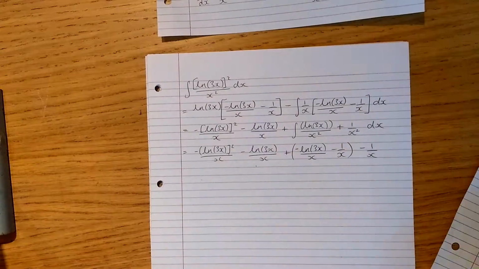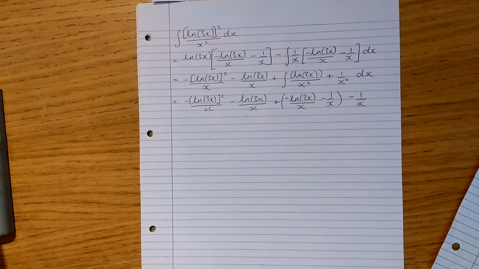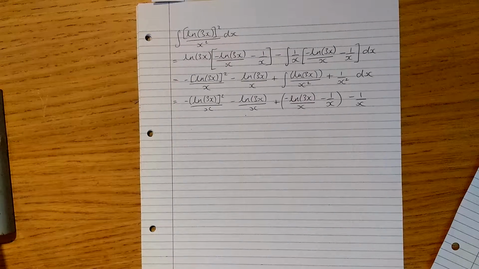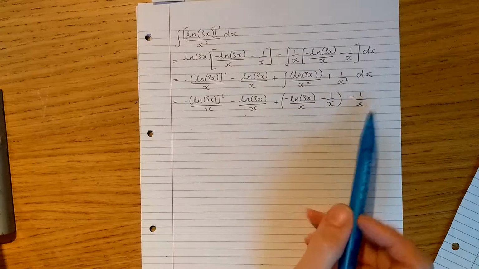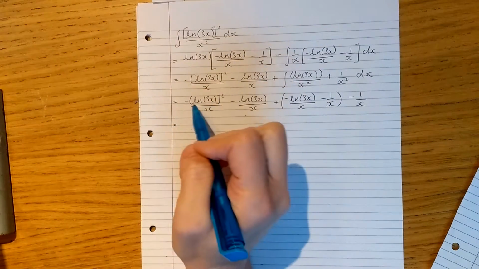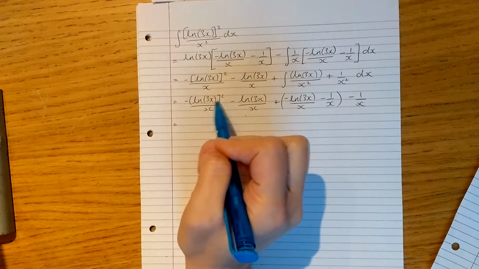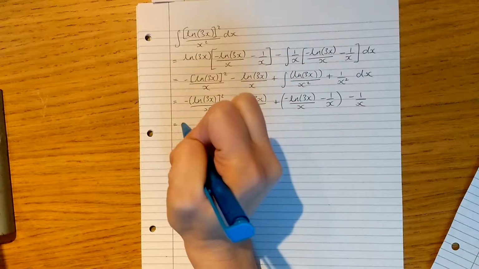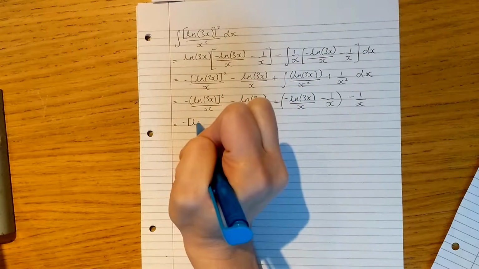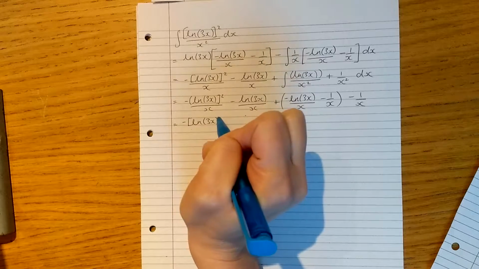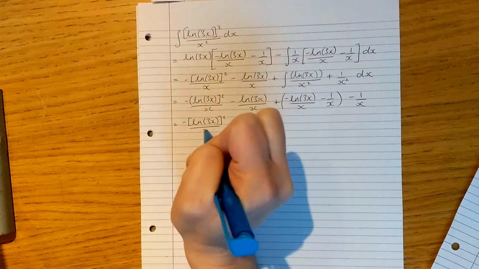Okay. So now I'm just going to tidy this up a little bit before I start putting limits in. I've got this term, this has got an x ln of 3x all squared in it, can't do anything with that, over x.